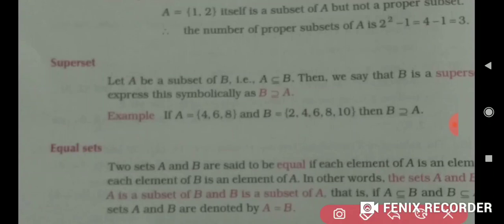Superset means the opposite of subset. Just see A equals 4, 6, 8 and B contains the elements 2, 4, 6, 8 and 10. So when the elements of A are there in B, then A is a subset of B. When only some elements of B are there in A and some elements are not there, for example 2 is not there, 10 is not there, then we can say that B is a superset of A. Superset means some elements are there in B which are not there in A.